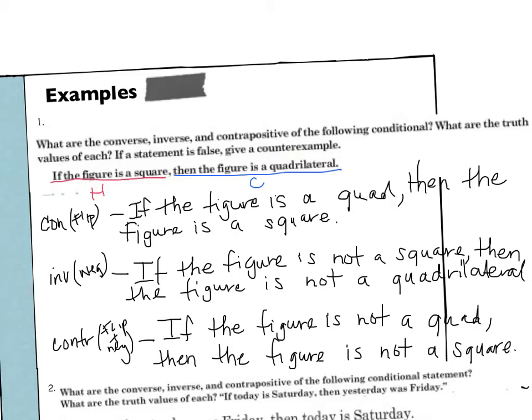Let's focus on the first one, the converse. The converse, again, was to flip. So I took the hypothesis and conclusion and I switched them. So the statement is, if the figure is a quad, I shorten quadrilateral, then the figure is a square. If you think about it, every quadrilateral has 4 sides, but every quadrilateral doesn't necessarily have to be a square. You could have a rectangle, you could have a trapezoid. So I'm going to draw a trapezoid because this statement is false. And my counterexample would be that trapezoid. A trapezoid is a quadrilateral, it's 4-sided, but it's not necessarily a square.